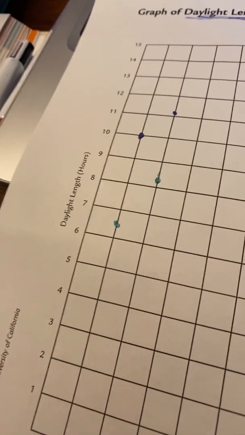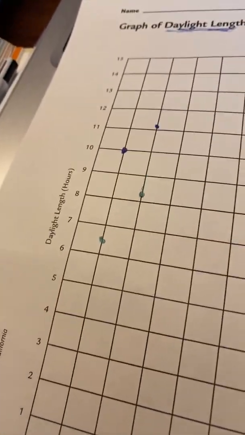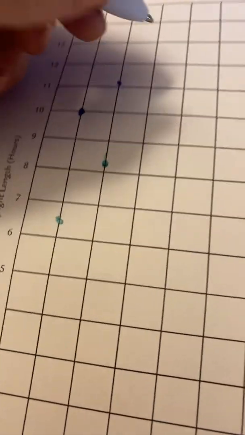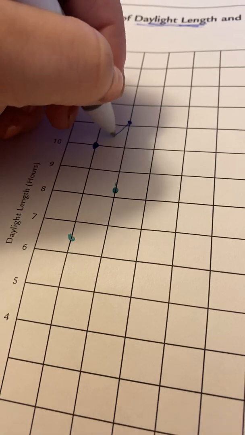Okay, so that is what you're going to do all the way across. I would suggest you pick one color and do all of the daylight plotting points. And once you're done, you're going to connect the dots, okay?